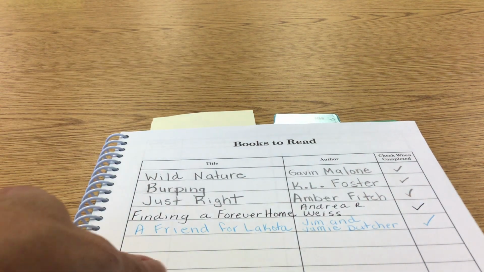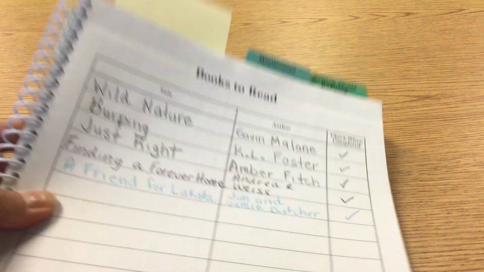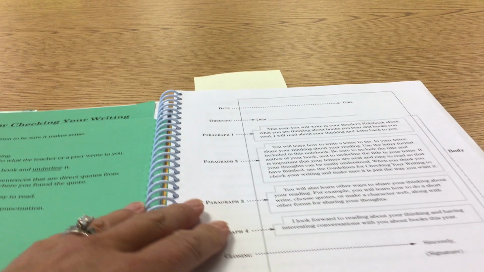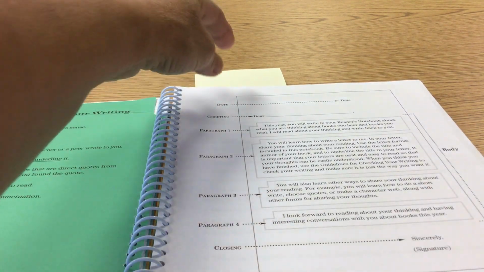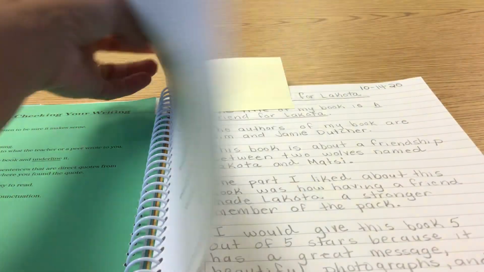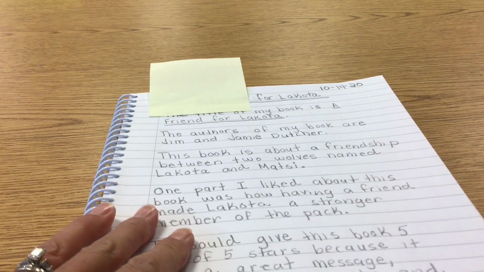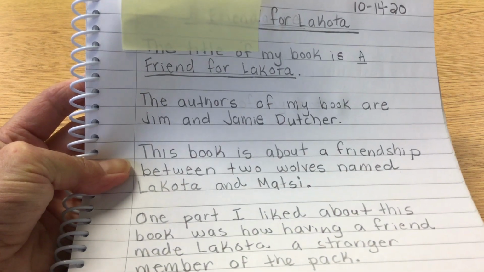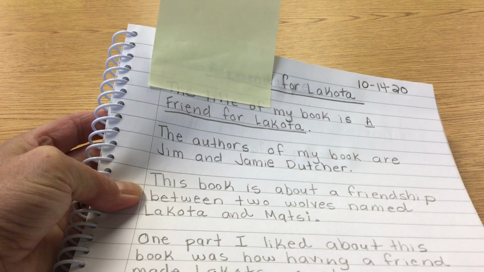Then I need to turn to writing about reading, which is the green section. Remember that your first couple of pages are going to give you some examples, but I've put a post-it note in my writing about reading to help me know where to turn. I'm going to put today's date, 10/14/20.